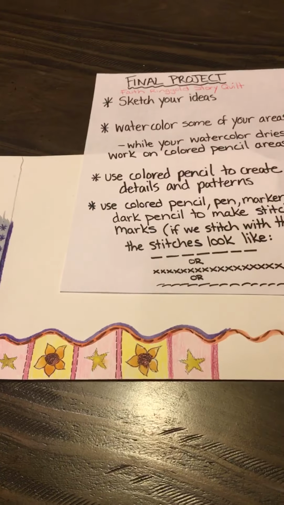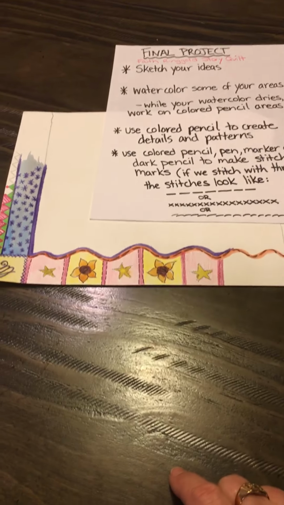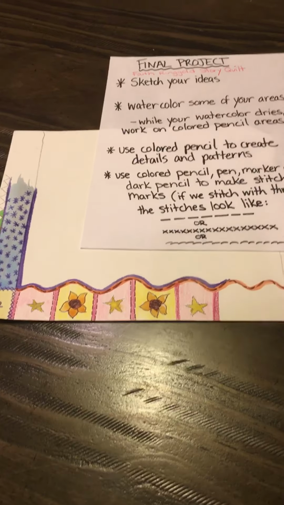So that's our main introduction for the Faith Ringgold story quilt final project.